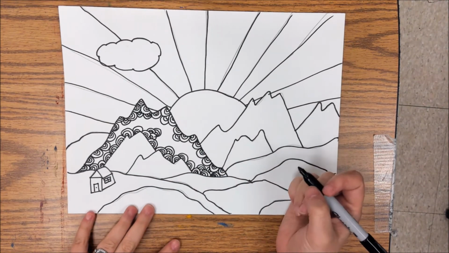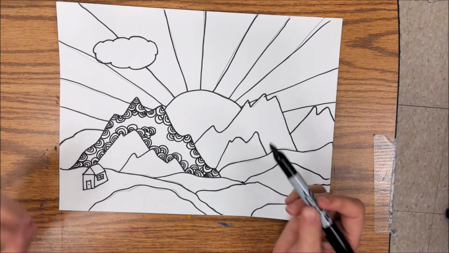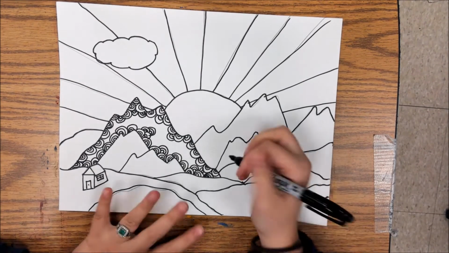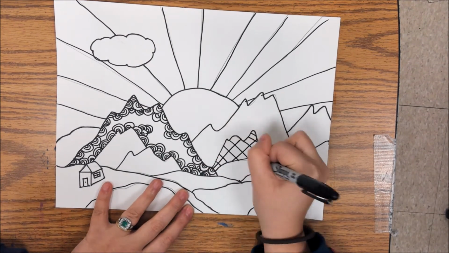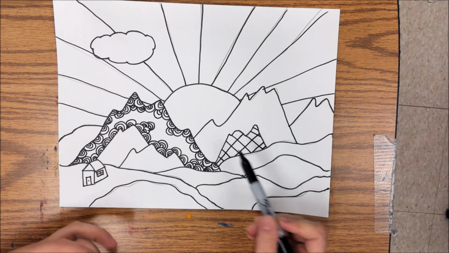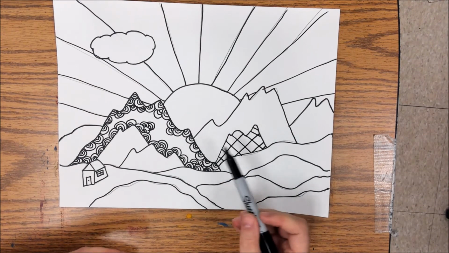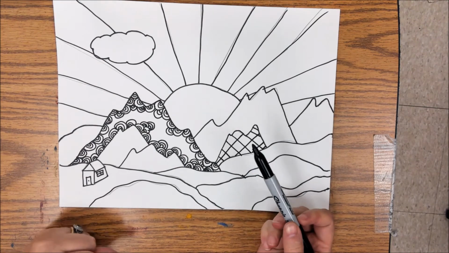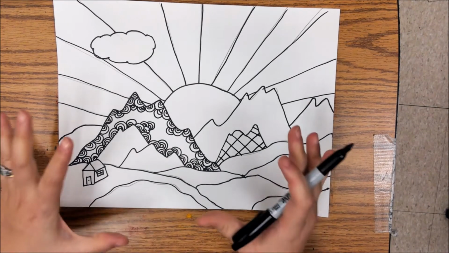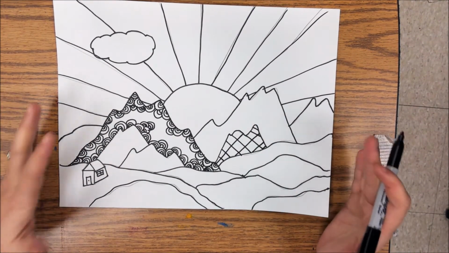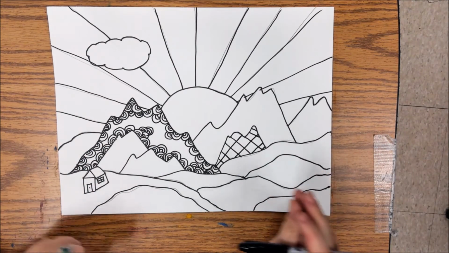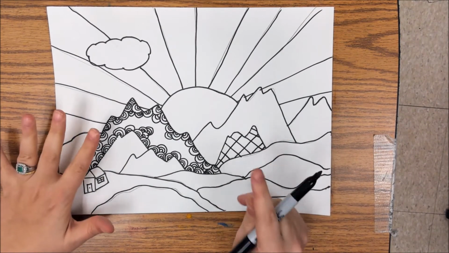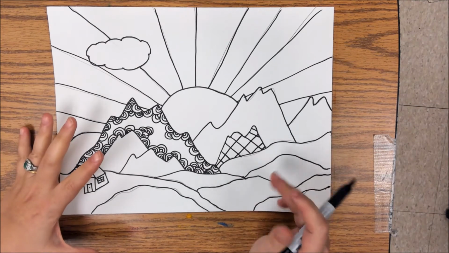So now I'm going to do a different pattern in another section. Okay, so I filled in this smaller area here. Now I have 2 patterns filling my spaces. I still need 4 more sections. It can be more than 4, but remember it should be no less than 6 total to fill up your space.